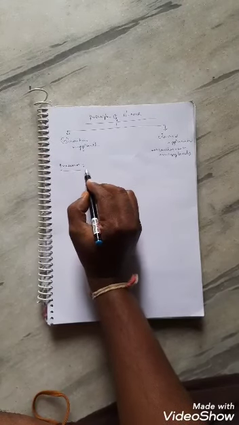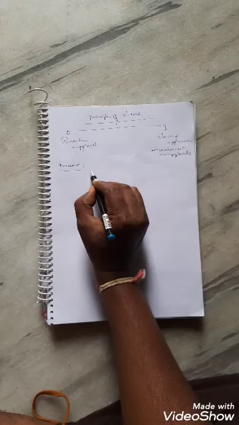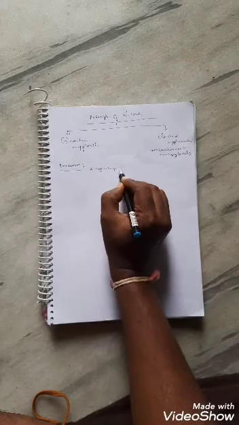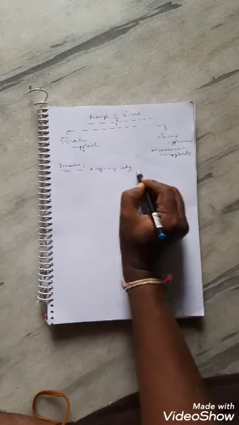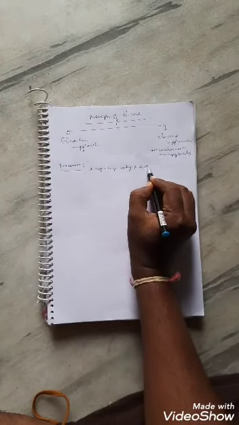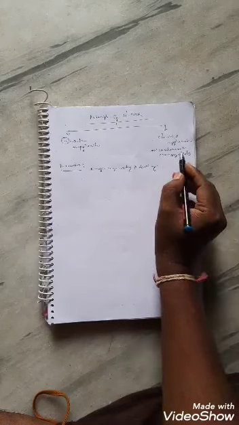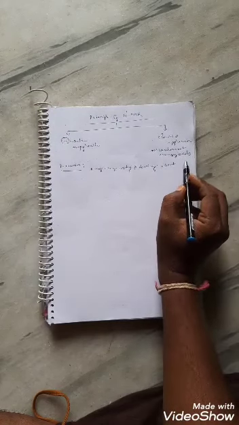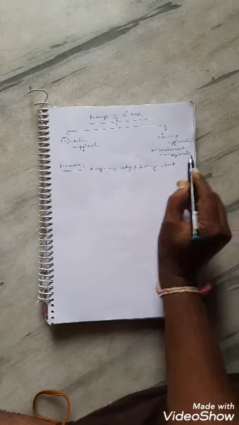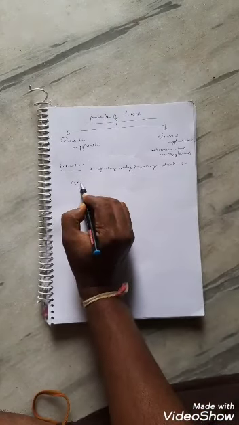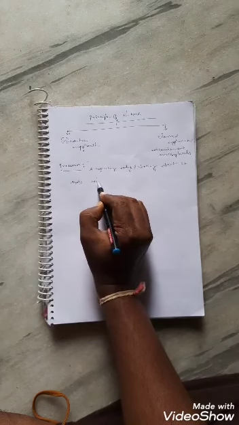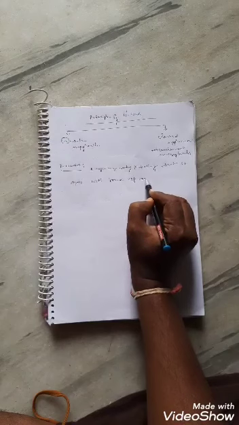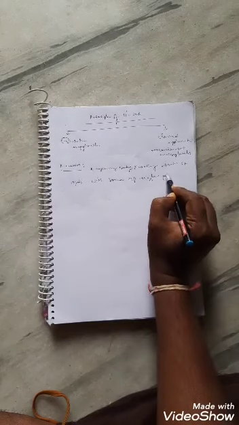You can define precession as a spinning body rotating about its axis with some tip angle. The tip angle is called the precession movement.